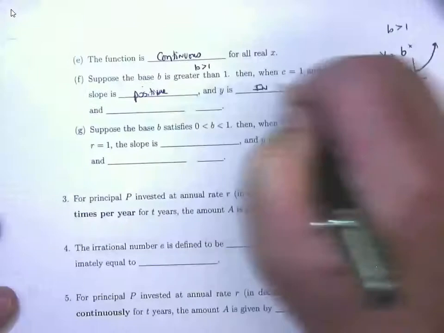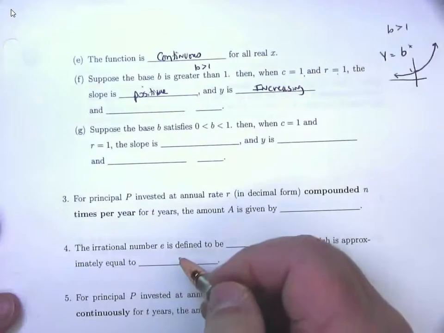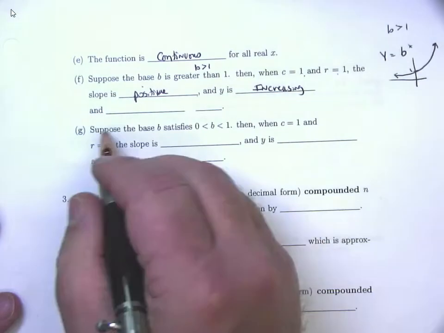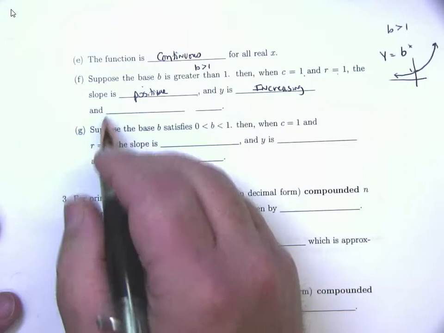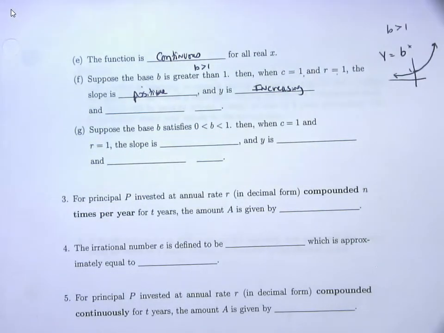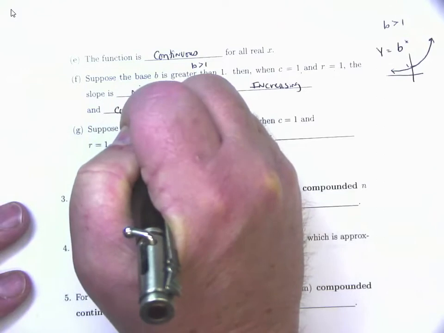You notice it's getting bigger. And, okay, the second thing is look at your second derivative. What kind of second derivative do I have on this type of exponential with the base bigger than one? It is concave up. Very good.